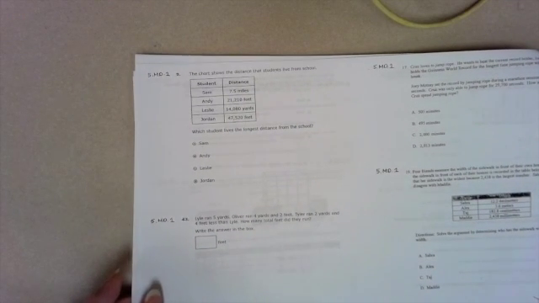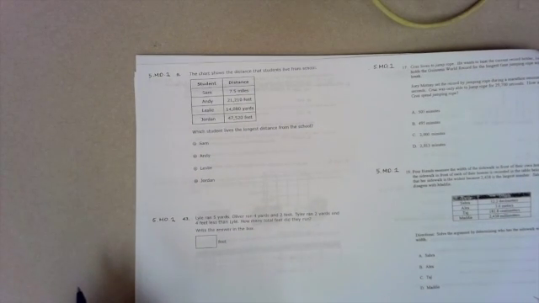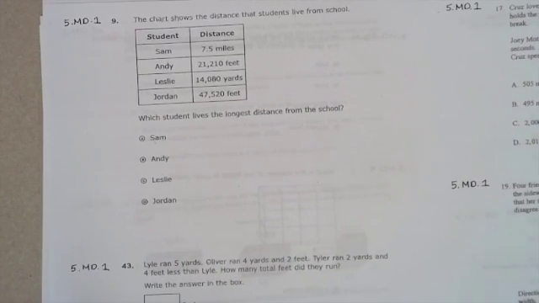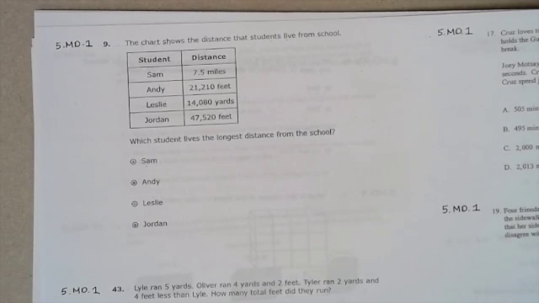This is the review packet that we are working on today in our video. It says Thursday and Friday on it, and this is the measurement and data review portion. So we're going to start with this question right here. We'll do a few problems and then you'll do the rest of them tomorrow.